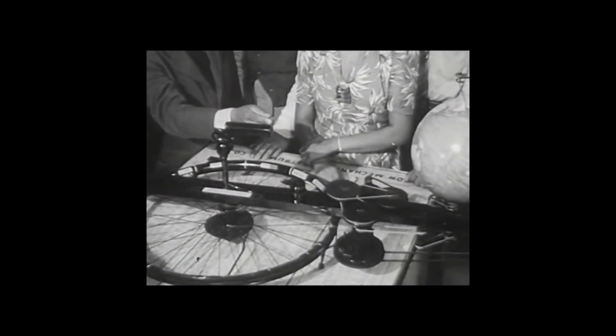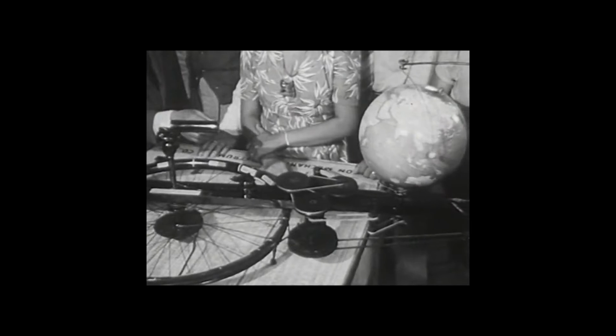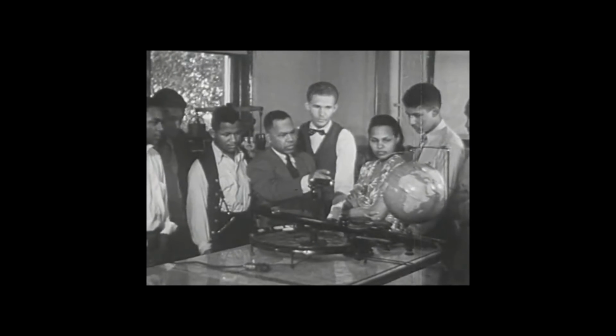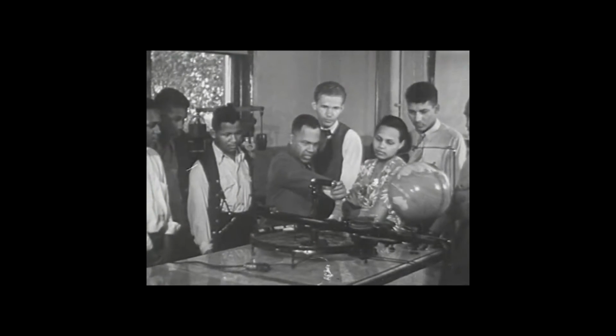This meteorology class teaches future flyers celestial navigation, the science that guides our planes to their objectives and safely home again.